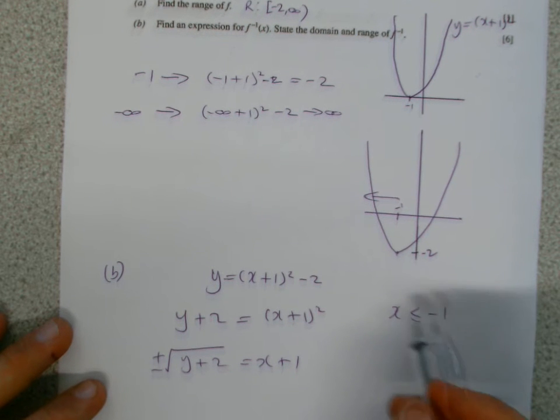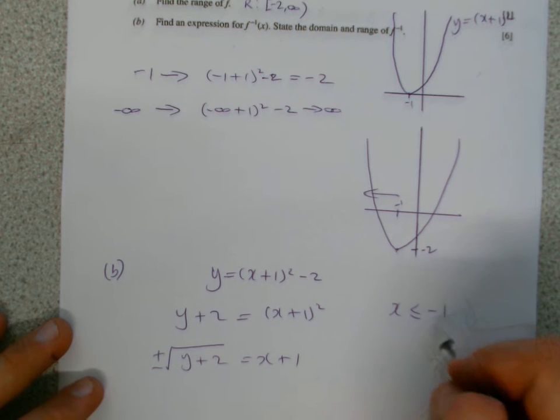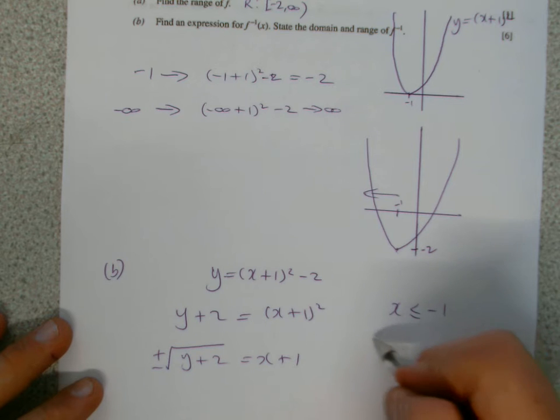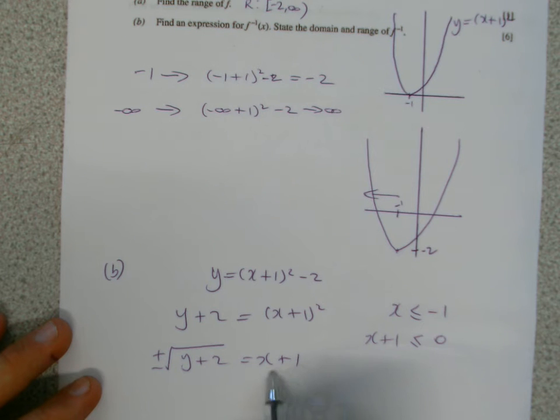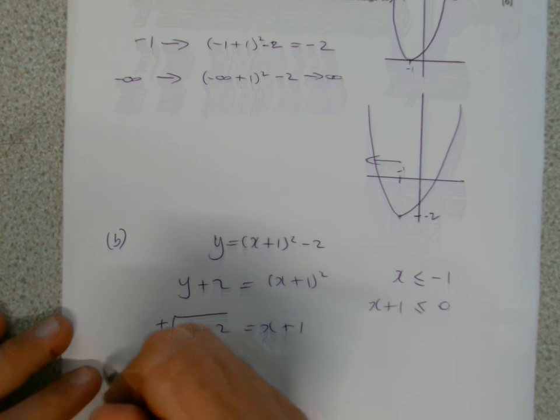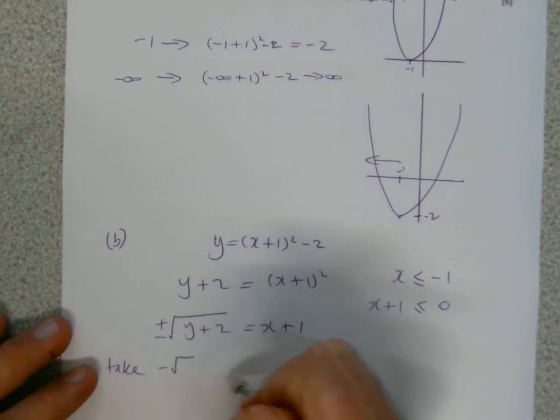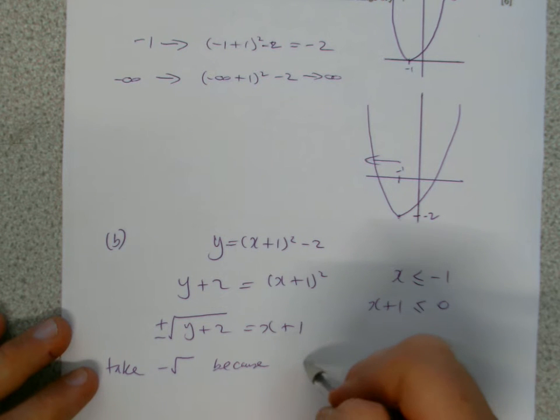Now that's interesting, because if you've got that, x is less than or equal to -1, watch what happens if I'm quite clever here with this. If I take that -1 over, I'll have x plus 1 is less than or equal to 0. Well, look what we've got here. We've got x plus 1, haven't we? And they're saying that it's less than or equal to 0. It's negative, in other words. So we could say, look, take the negative root.